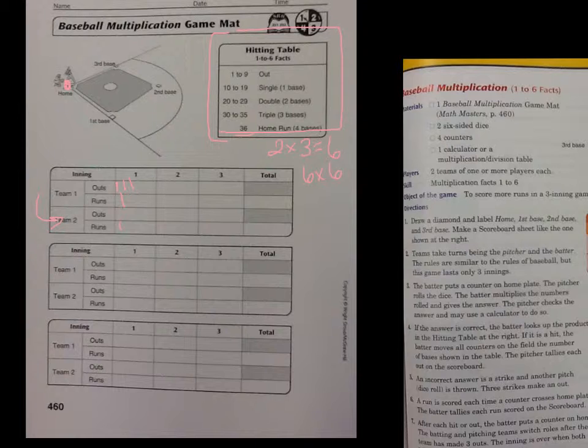Again, you can get as many runs as you roll, but once you get 3 outs, it's back to the next inning, to team 2. You continue this for 1, 2, 3 innings, then you add up your total. On this game board, there's enough for you to play 1, 2, 3 full games.